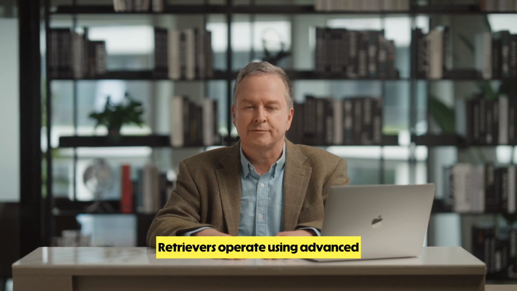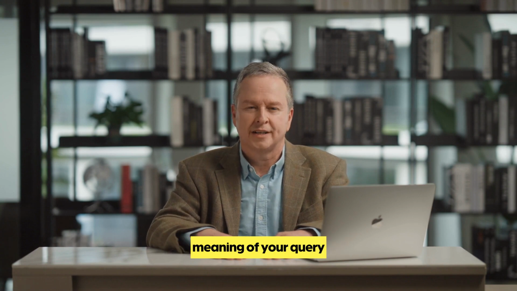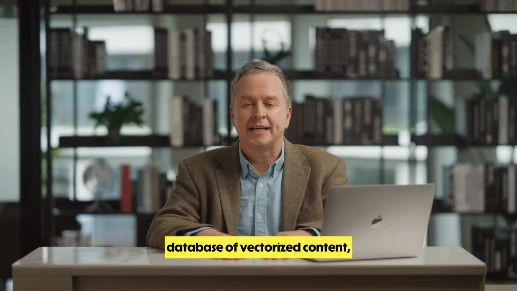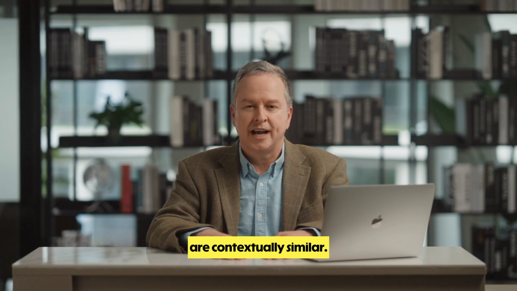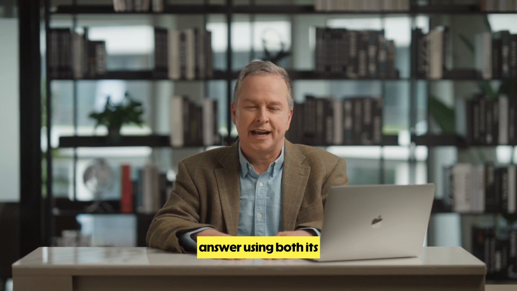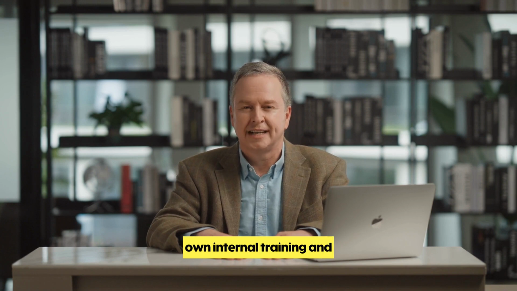Retrievers operate using advanced search techniques, like semantic search, which compare the meaning of your query to the meaning embedded in documents, rather than relying solely on keyword matching. They turn your question into a vector and compare it to a database of vectorized content, efficiently finding passages that are contextually similar. Once the retriever surfaces these results, the generative AI model, such as a large language model, can synthesize the final answer using both its own internal training and the specific evidence provided by the retriever.